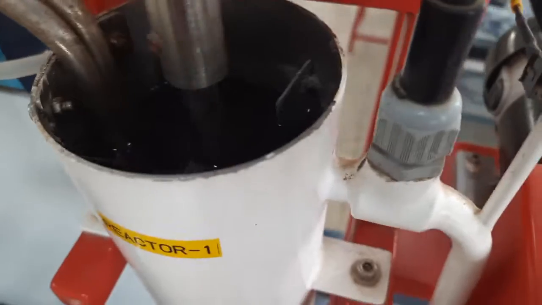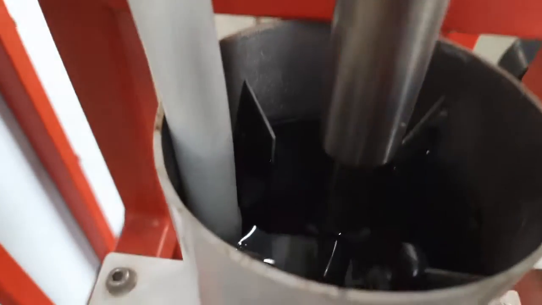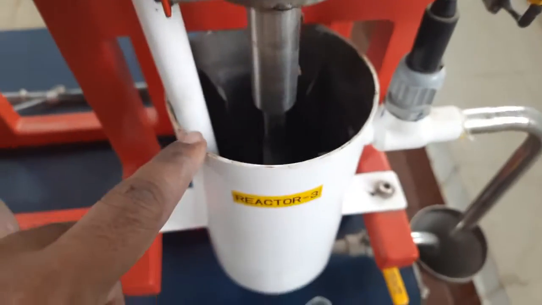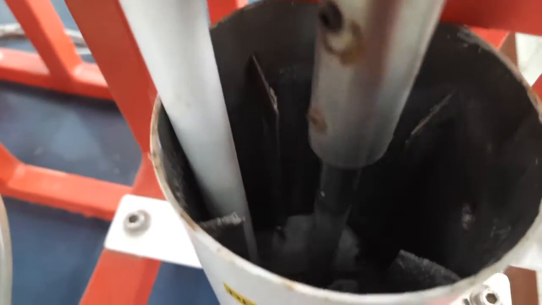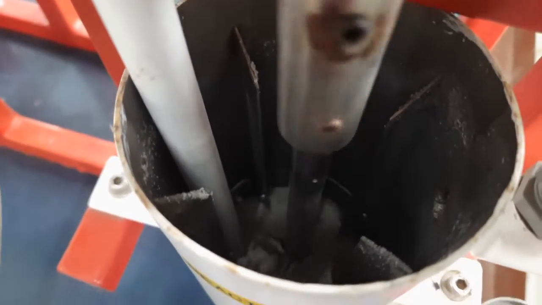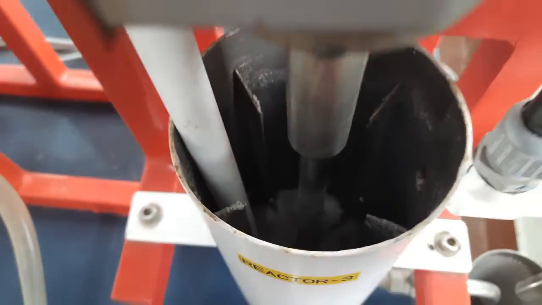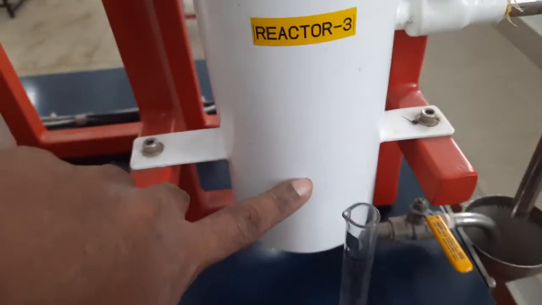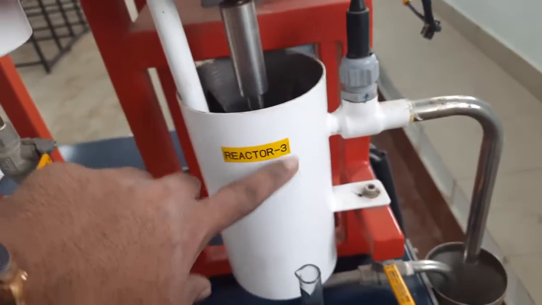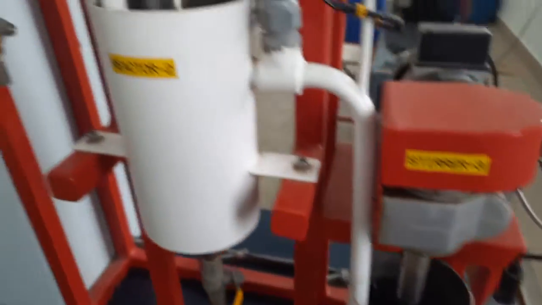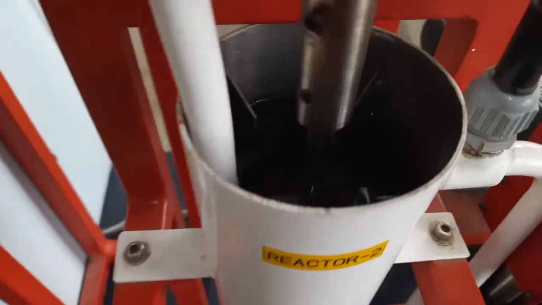What we can see is that the first reactor has filled up to the baffle level, the outlet stream level. The second tank has also filled up to this level, so the product is getting into the third reactor as well. In the third reactor we have a certain level filled with the reaction mixture. Once it comes up to here, we will wait for 5 minutes to collect the sample and do the titration.